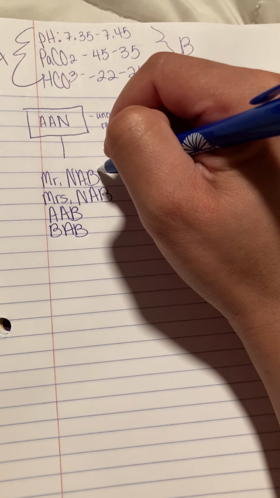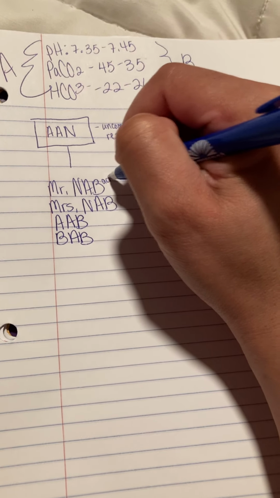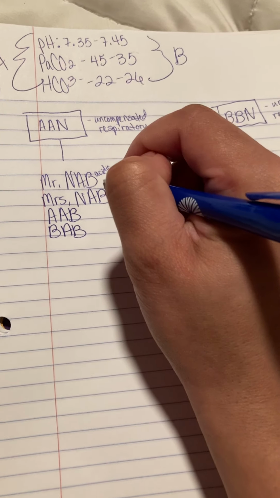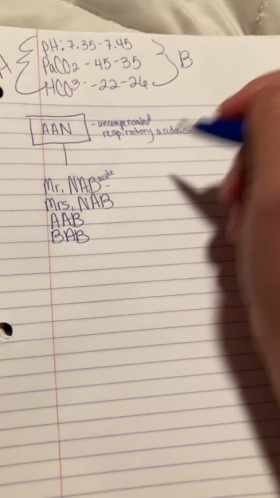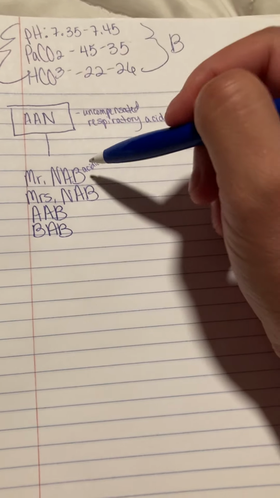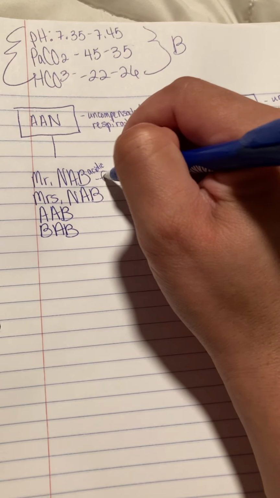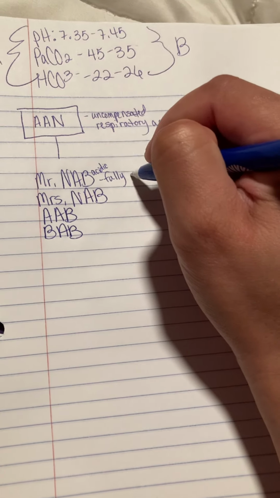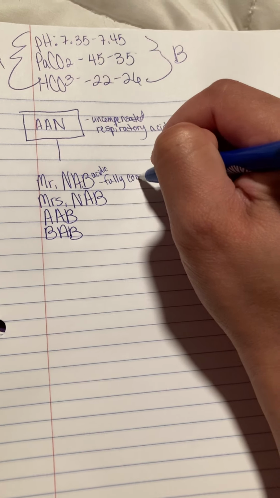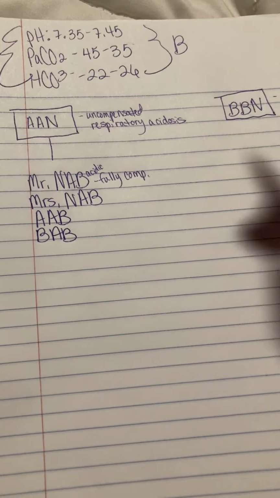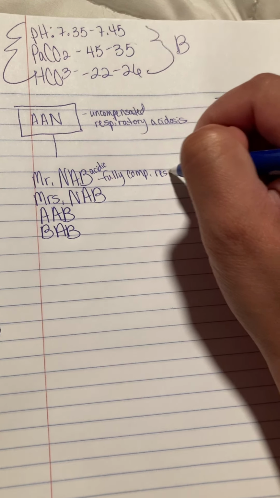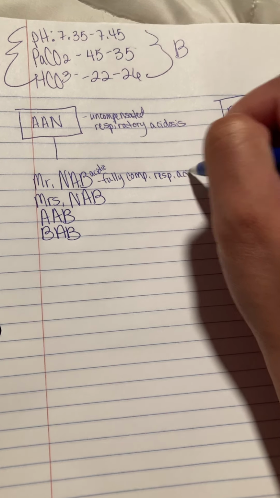Mr. Nab will represent the acidic, and because they're parents, they are fully compensated. So Mr. Nab represents fully compensated, and I'm just going to shorten that, respiratory acidosis.